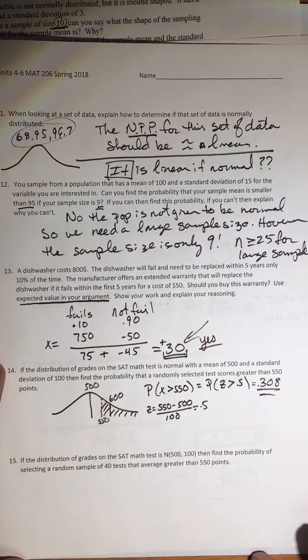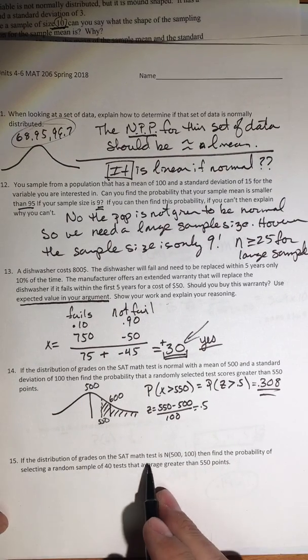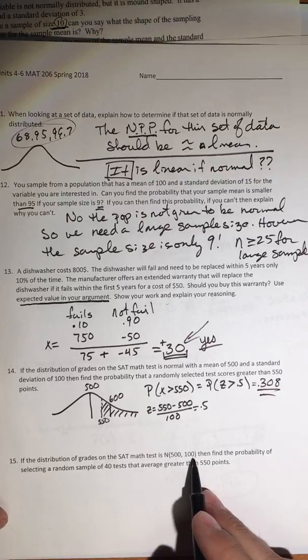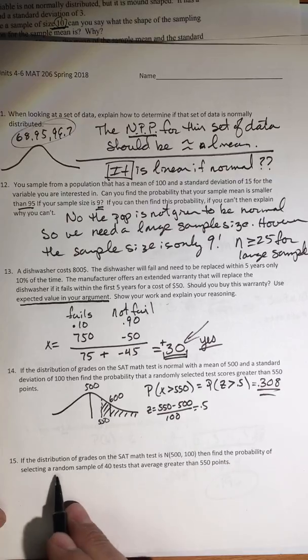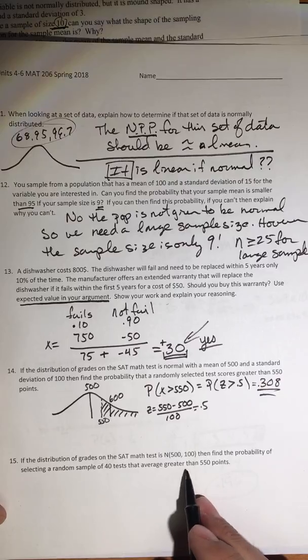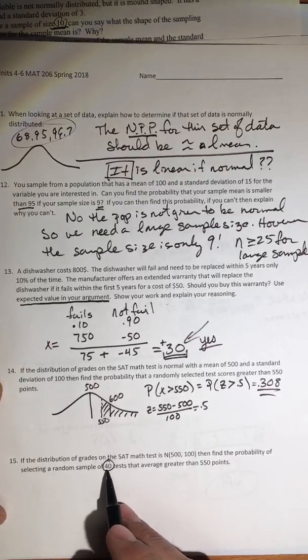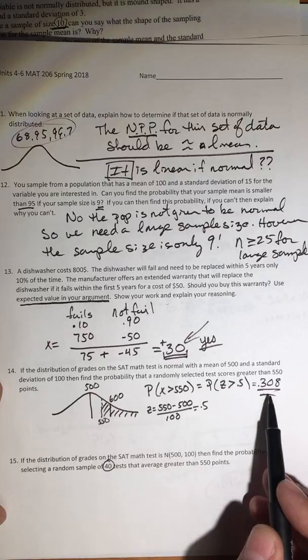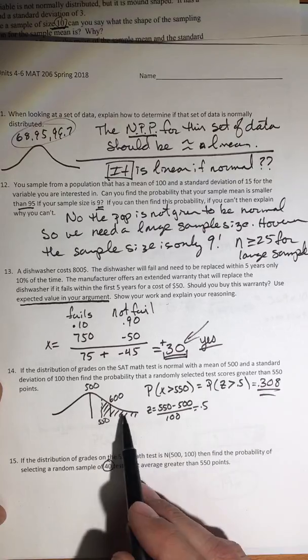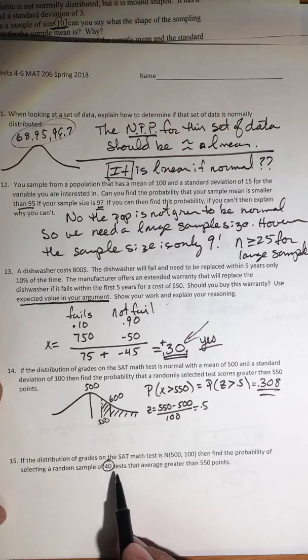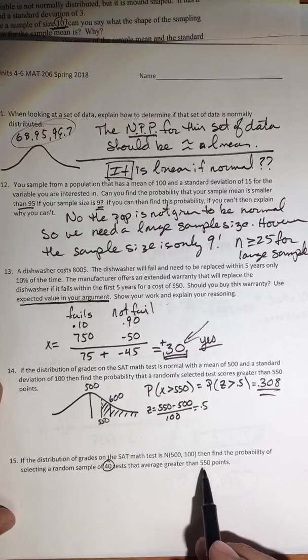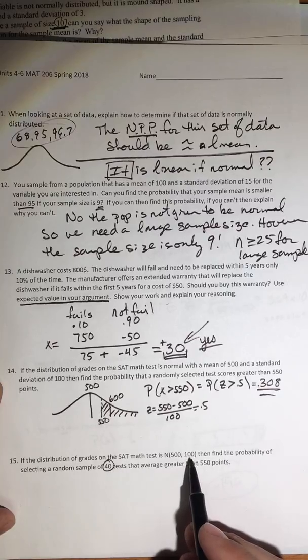And the last one: if the distribution of grades on the SAT math test is normal, mean of 500, standard deviation of 100, find the probability of selecting a random sample of 40 tests that average greater than 550 points. Notice, it sounds like the same problem, but we're doing an average of 40 tests, right? So a single observation is roughly 31% likely to be bigger than 550 points. But for 40 tests to have an average that's bigger than 550 points, that's a lot harder to do, right? That's because our standard deviation will be much, much smaller.